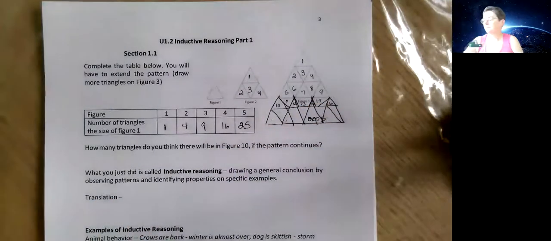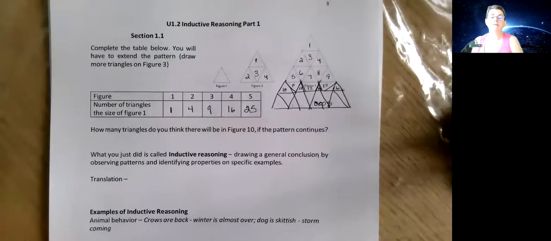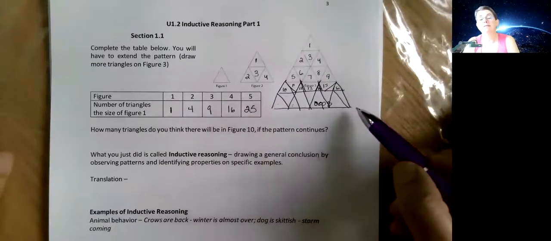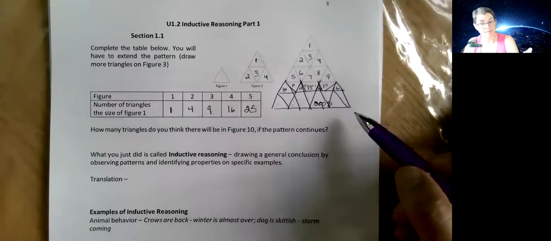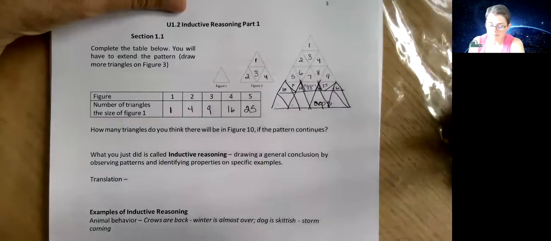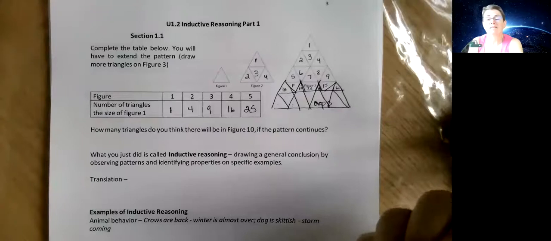Okay. So how many triangles do you think there will be in figure 10, in row 10? So if we kept going, and you can see based on my drawing abilities there, not the great plan for me to do that. Well, I don't know, and I really don't want to draw that many. But let's try and use some reasoning.